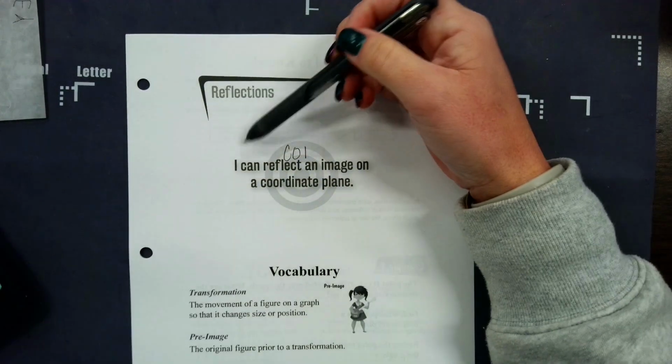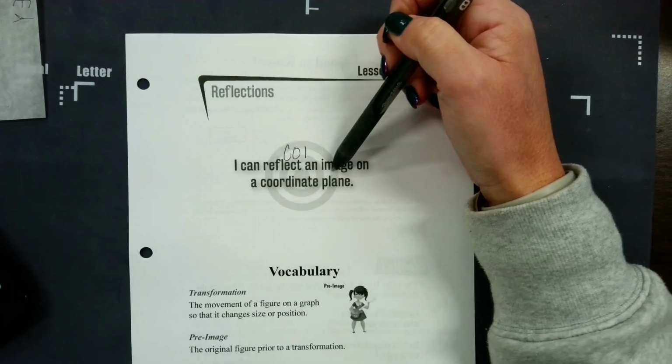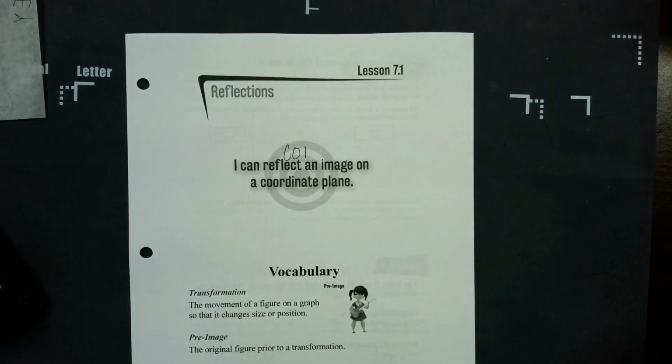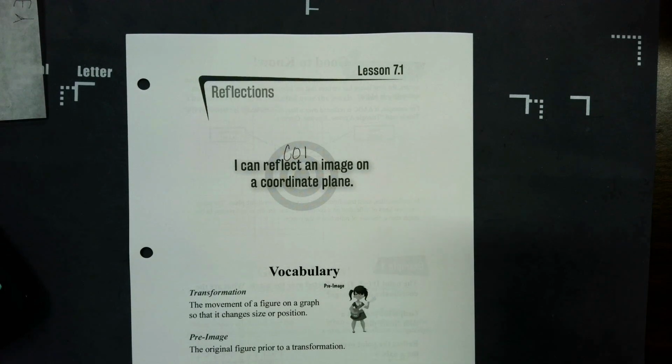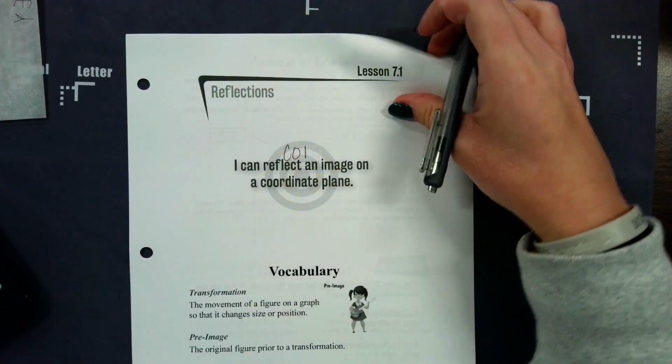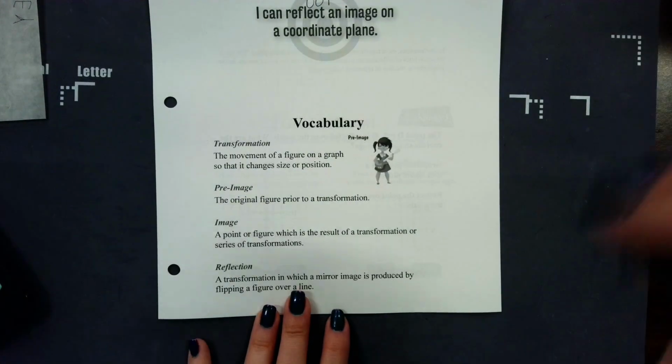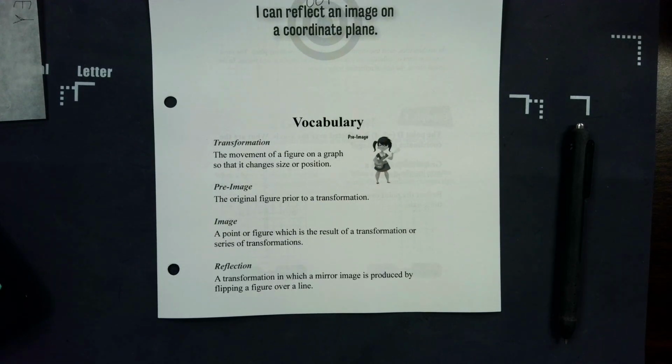Okay. I can reflect an image on a coordinate plane. You can, you've already done it. Okay, we did it on a grid, now we're going to do it on a coordinate plane. If I say the word shape, what comes to your mind? Triangle, what else? Circle, square, rectangle, octagon, those are all shapes, right?